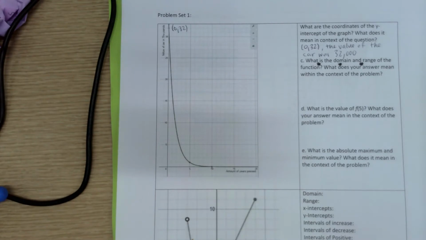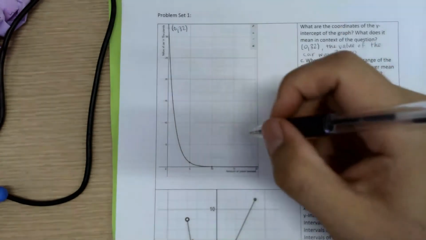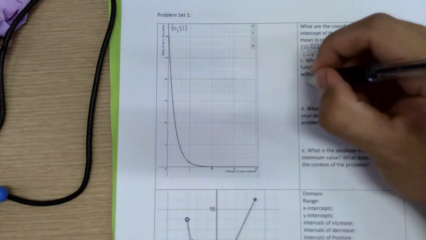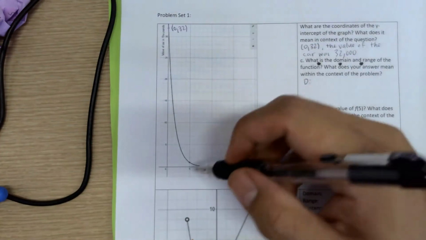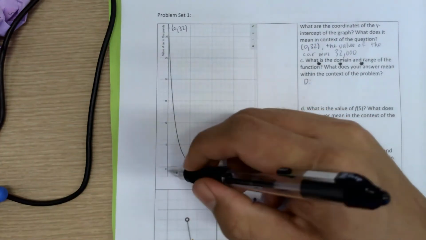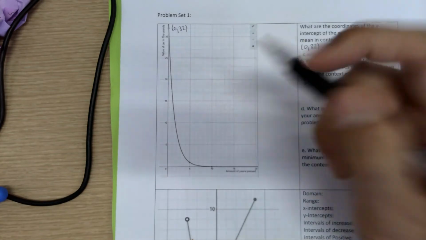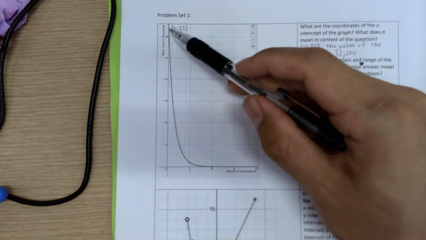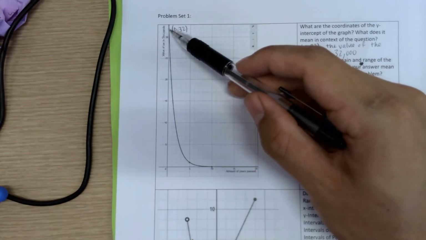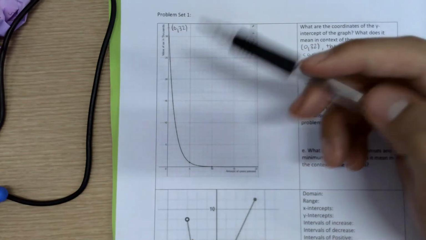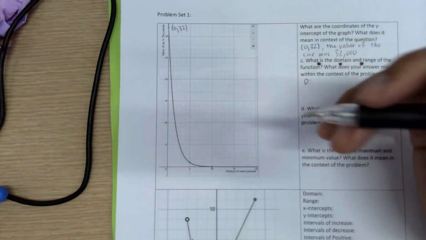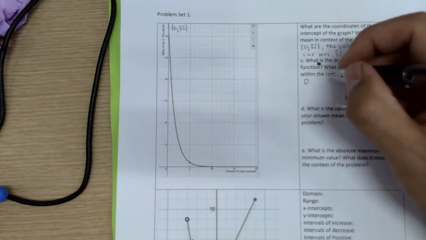So domain and range. First, domain is what are all the x values, right? So if I want to list all my x values, you can see that there's an infinite amount of x values from even this point to this point here. And in order to cover all of those points in between, I want to make sure that I use an interval.